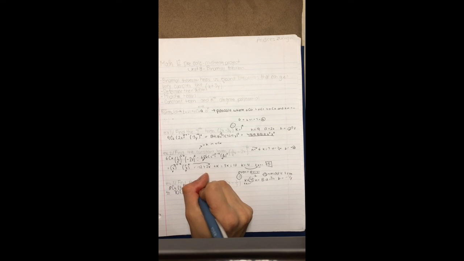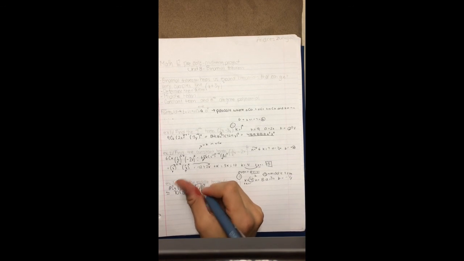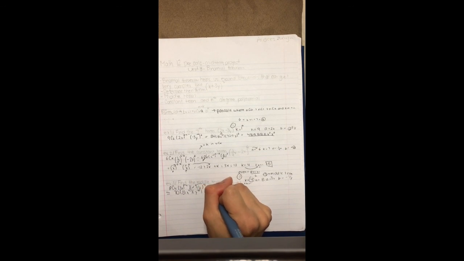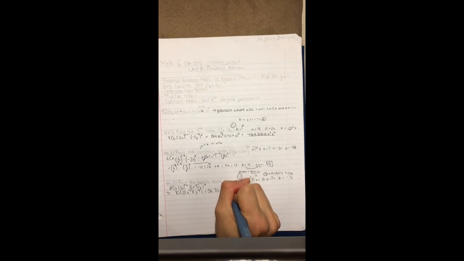Or for y, you can flip it over again to get 1 over y to the 4th, whatever you like best. Well, that's about it for the binomial theorem. Hope you enjoyed.